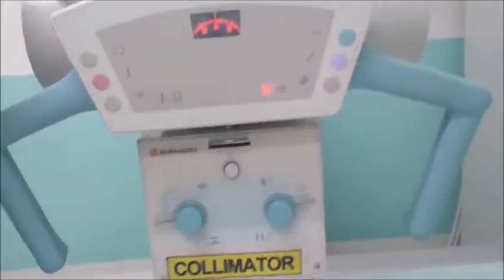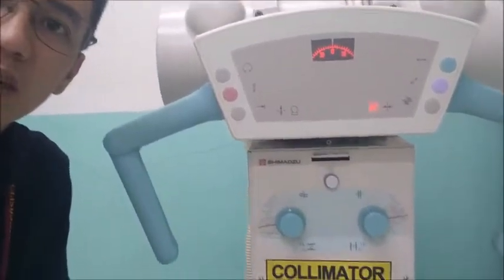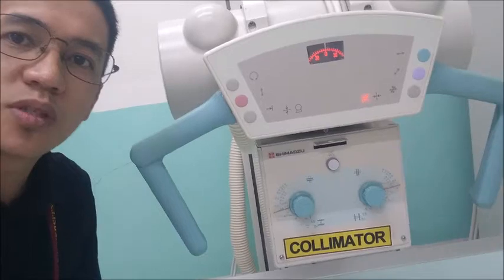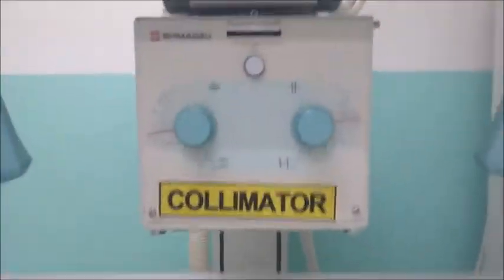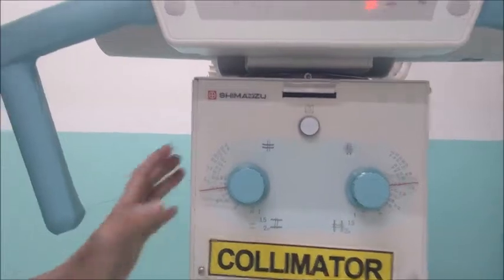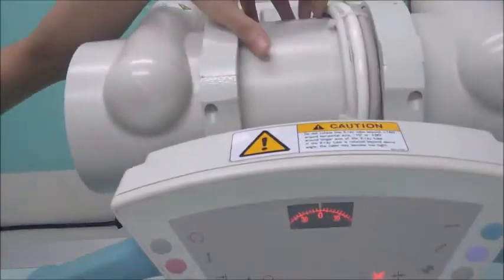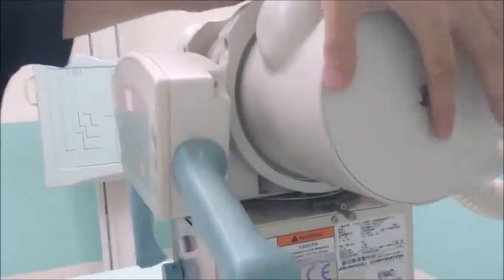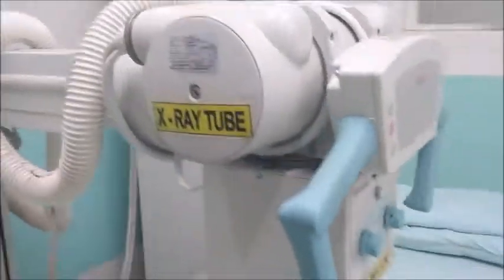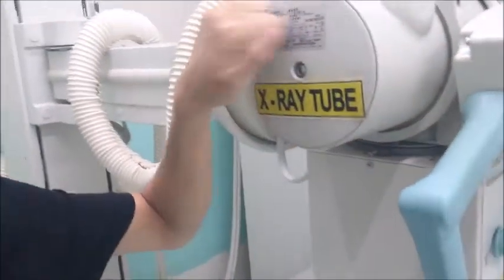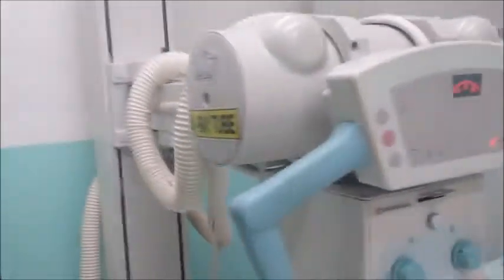Okay, so this is the X-ray tube. This is where the X-rays will be coming from when we expose the patients. This is what we call the collimator. This is an external assembly, so the actual X-ray tube is inside this structure. This is part of the housing of the X-ray tube. Inside of this is the actual X-ray tube to where the X-rays will be coming from. This is made of metal.